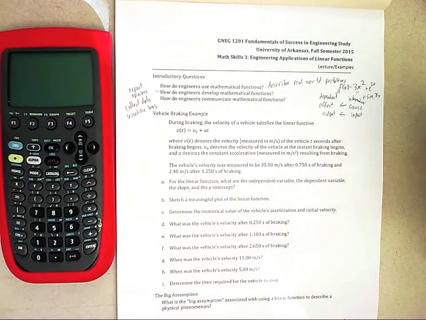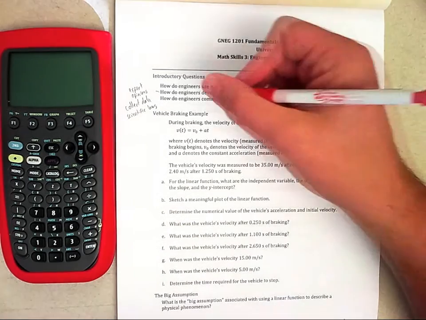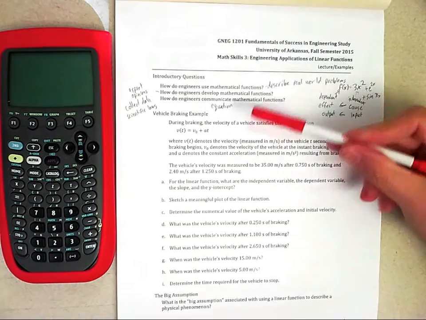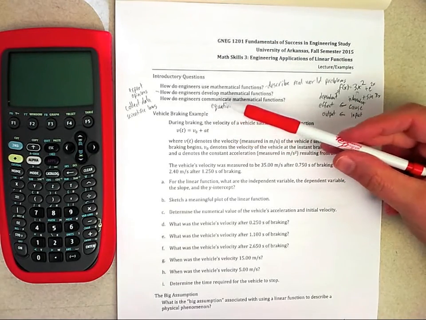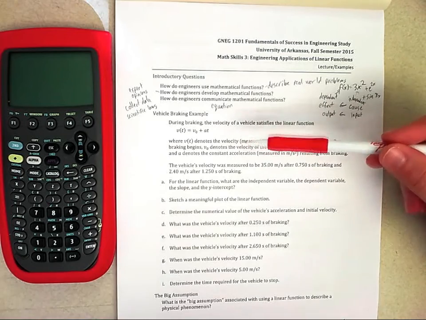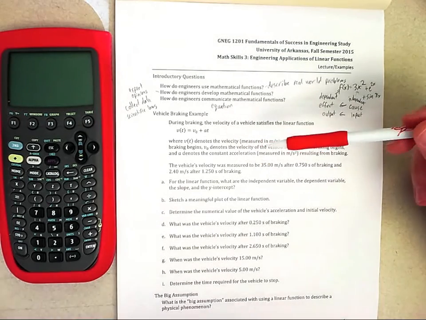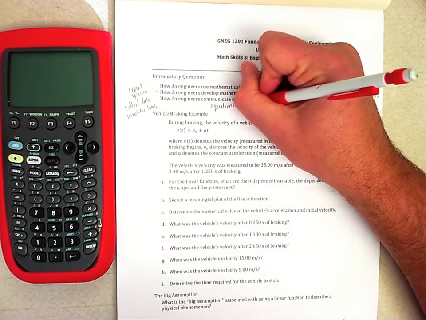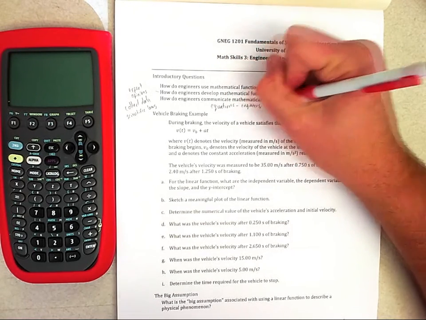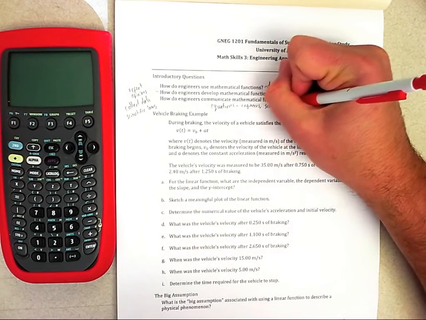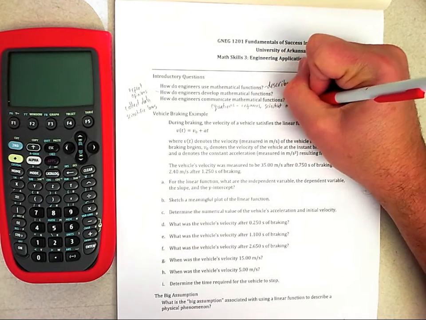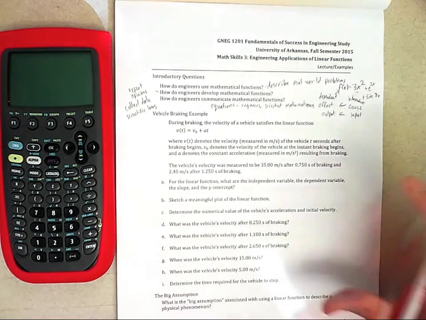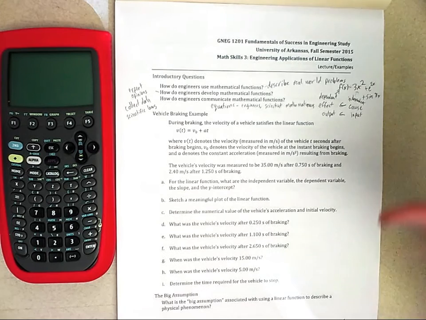The third part is how do we communicate mathematical functions? Well, one way is equations. Right down here, in the first example, there's an equation that describes velocity versus time. We'll talk more about it when we get there. Equations are generally good for talking to other engineers or scientists or mathematicians. Those people love seeing equations. They can see an equation and understand what's going on there.